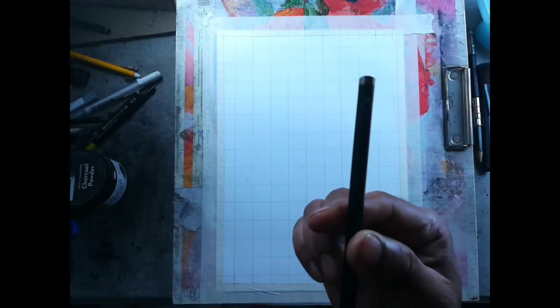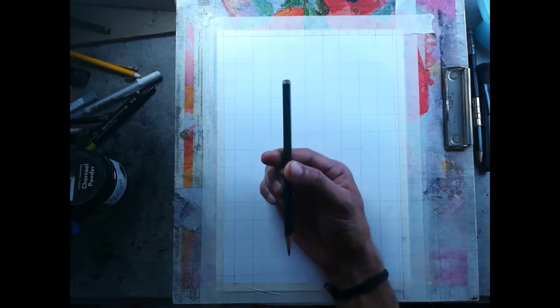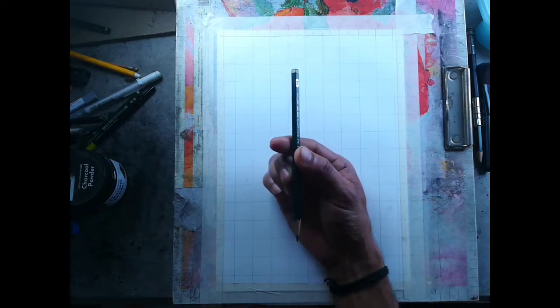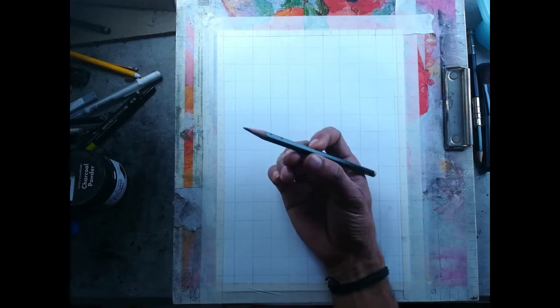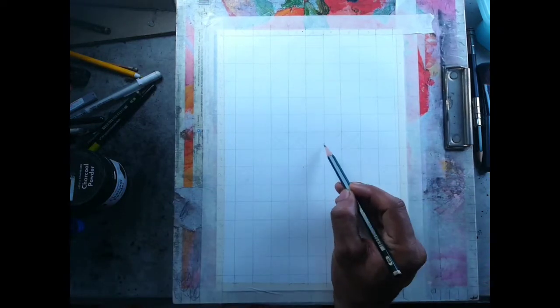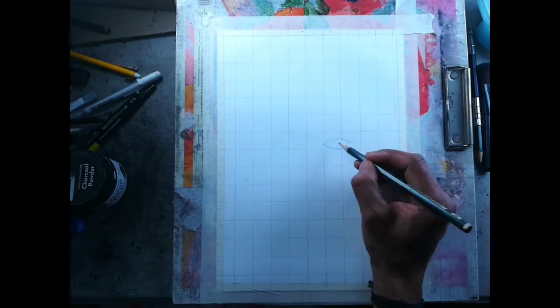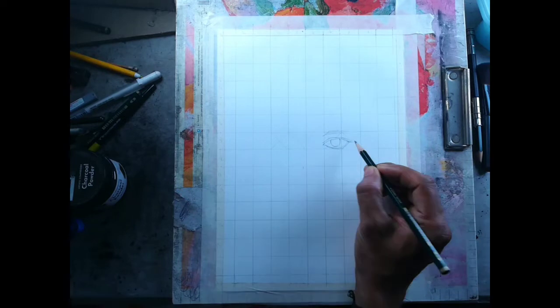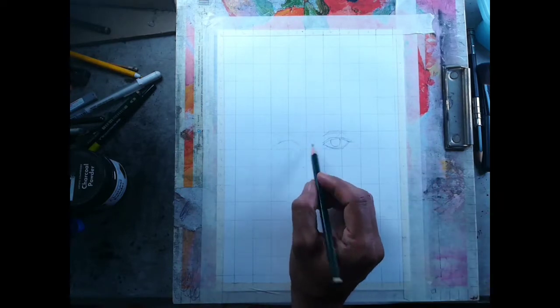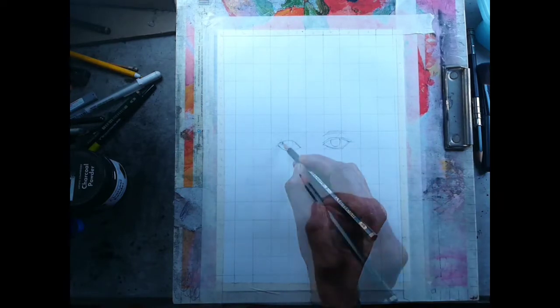Here I am using an HB pencil for an outline of the drawing. You can use a 2B pencil also, not more than that. Now I am adding a diagonal line to get an accurate outline. I started with the eyes first, then the nose, after the lips, and then the face outline. And lastly the hair.